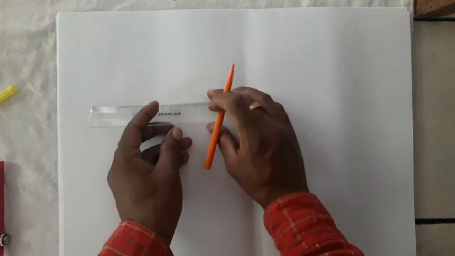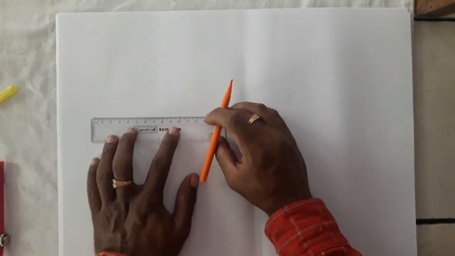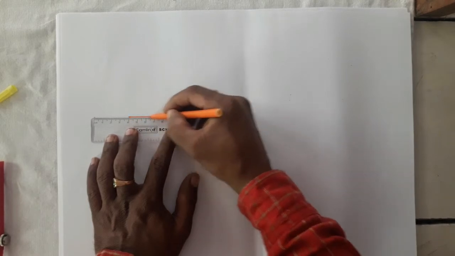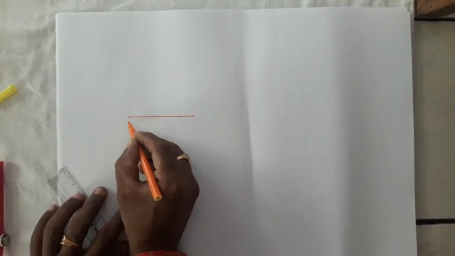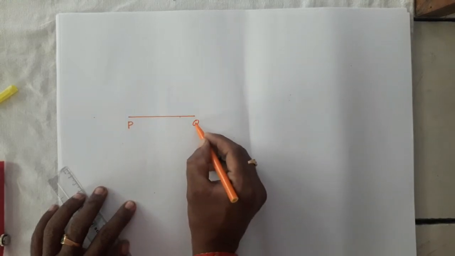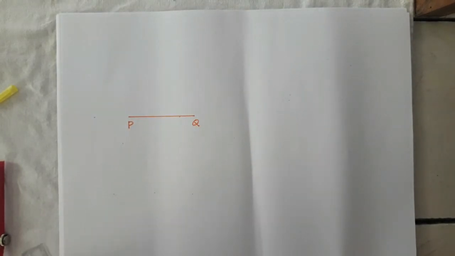First, you should have a line segment. Let me mark this line segment with the letters P and Q. PQ is a line segment. Suppose at P I want 60 degrees.